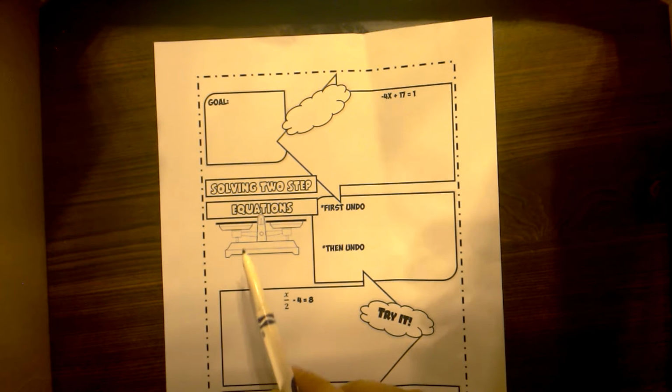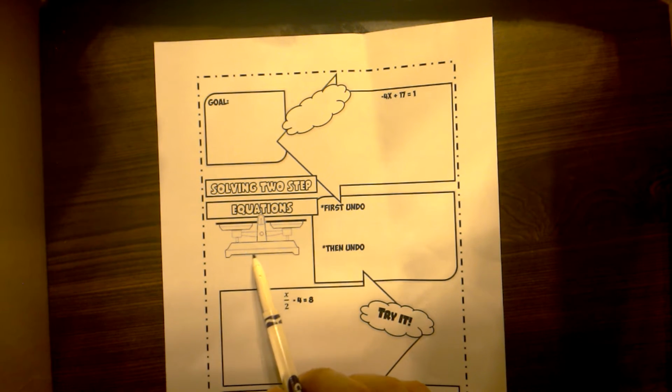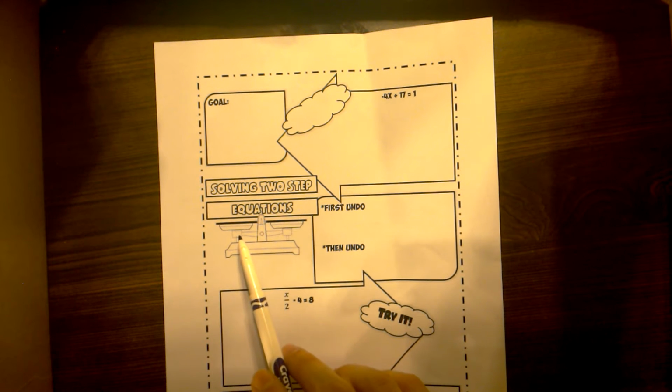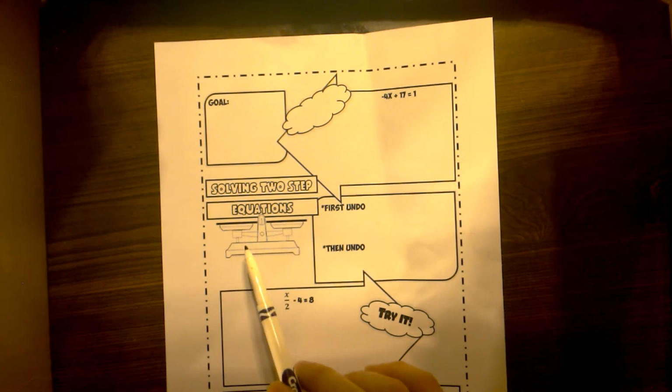First thing I want to point out to you is we are solving two-step equations. The two-step equations, you can see that is represented by a scale. That we need to, whatever we do to one side, we have to do to the other side. We have to keep this scale balanced.